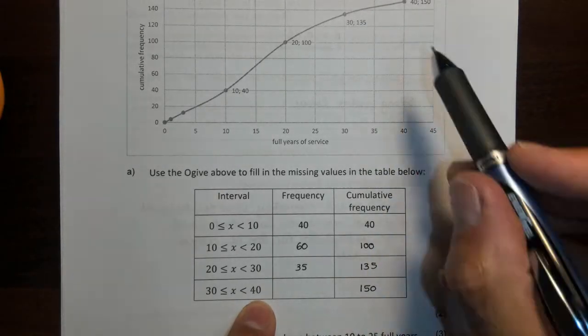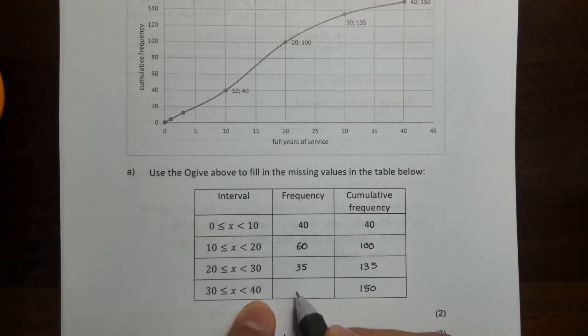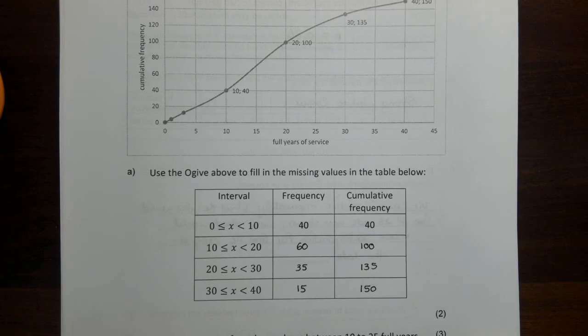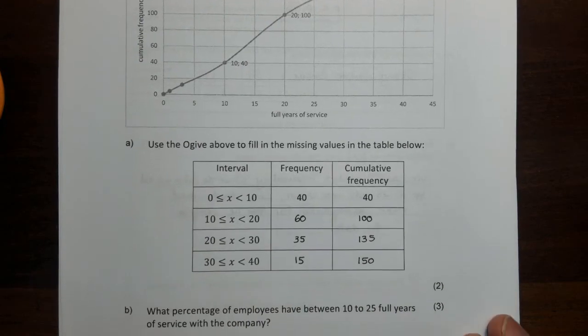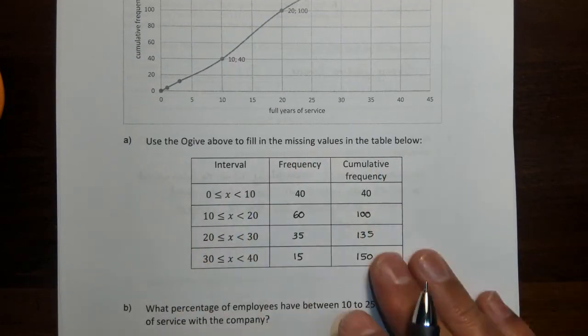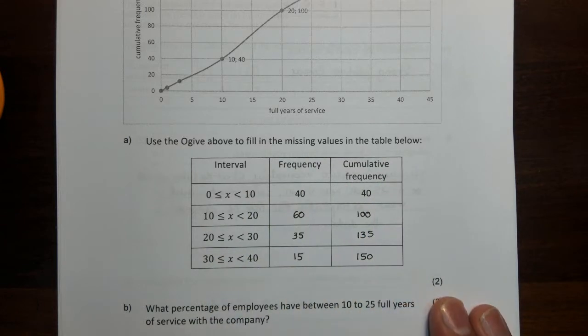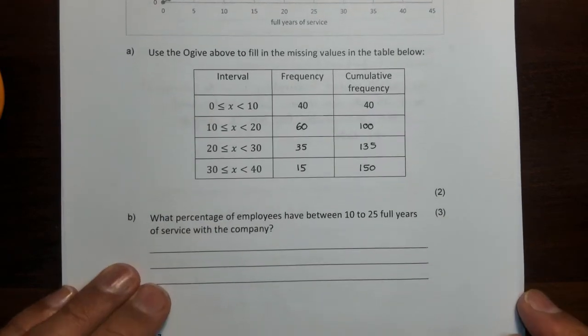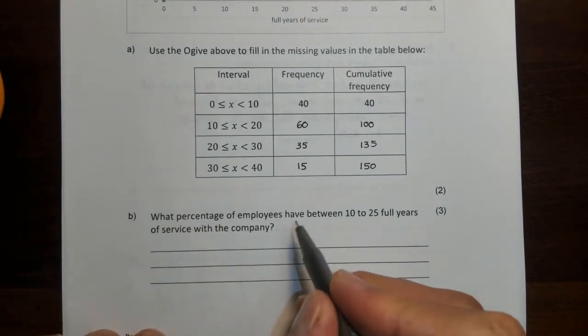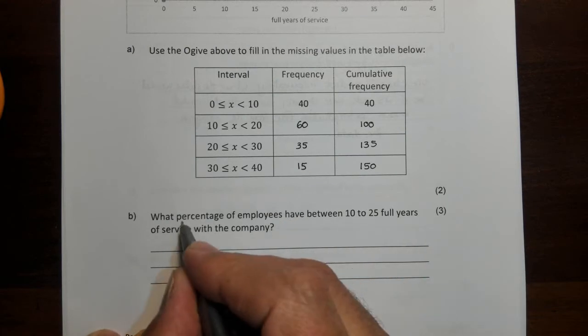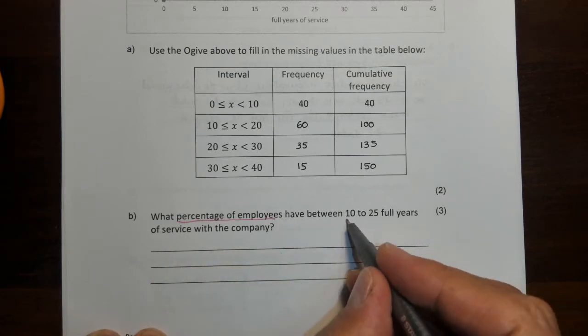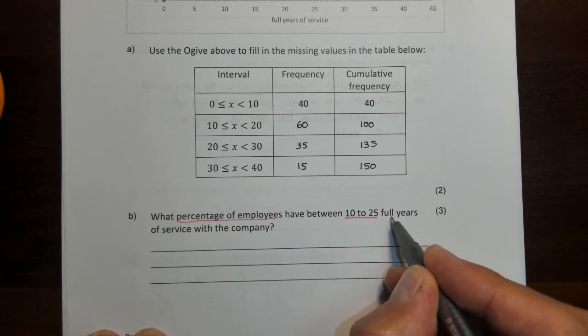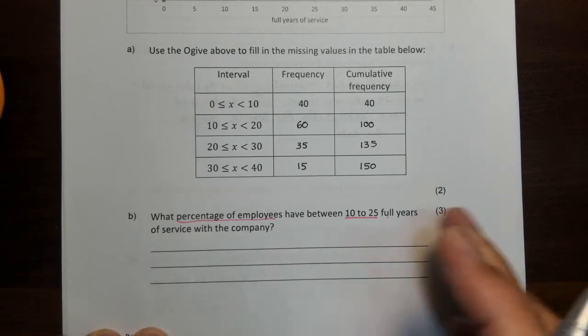What does that mean to us? It means that we had to add 15 to 135 to get to 150. So that's our table filled in for 2 marks. It's really very easy, folks. Now the question: what percentage of employees will have between 20 to 25 full years of service?